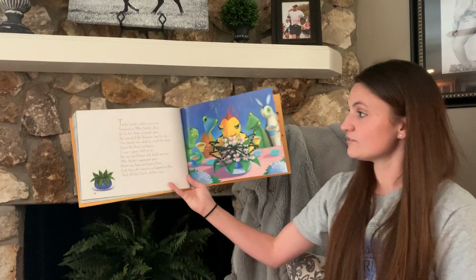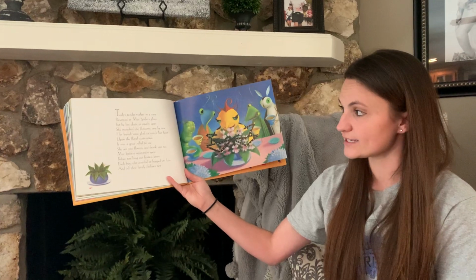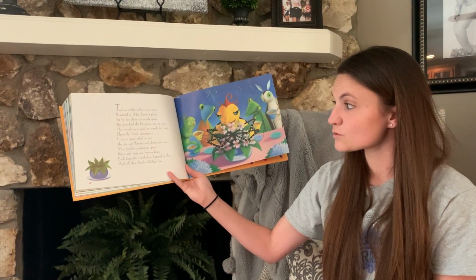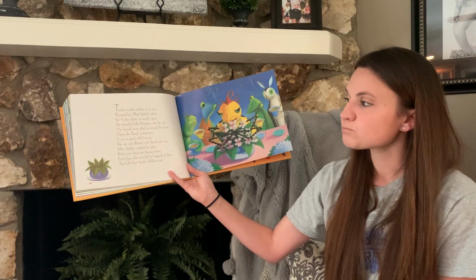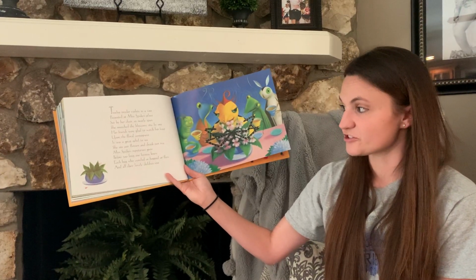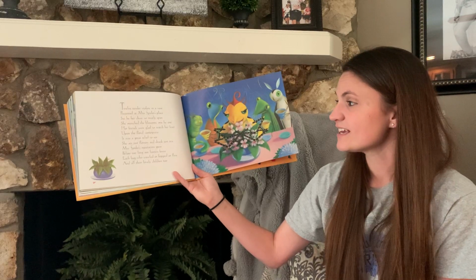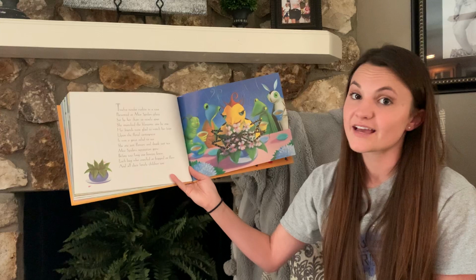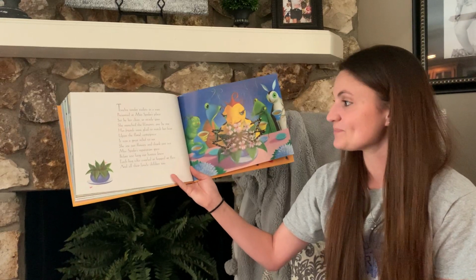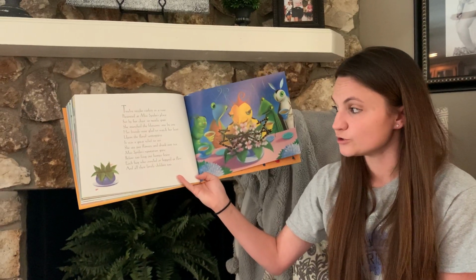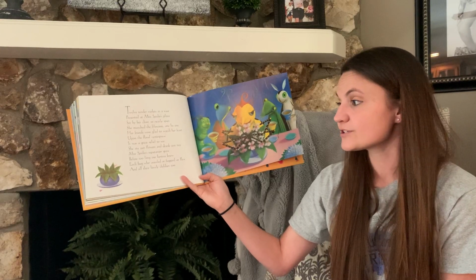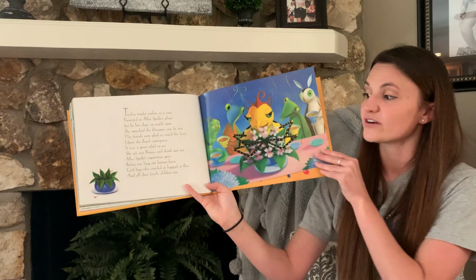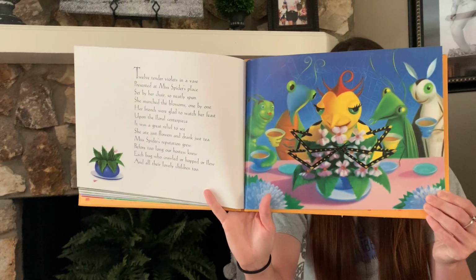Twelve tender violets in a vase presented at Miss Spider's place, set by her chair so neatly spun. She munched the blossoms one by one. Her friends were glad to watch her feast upon the floral centerpiece. It was a great relief to see she ate just flowers and drank just tea. Miss Spider's reputation grew. Before too long, our hostess knew each bug who crawled or hopped or flew, and all their lovely children too.